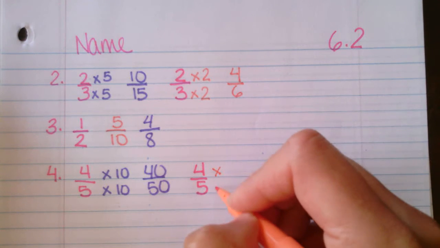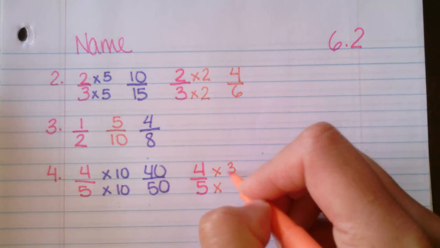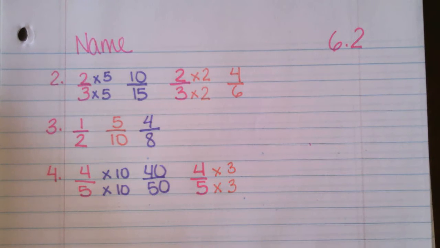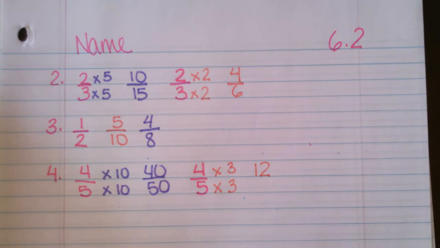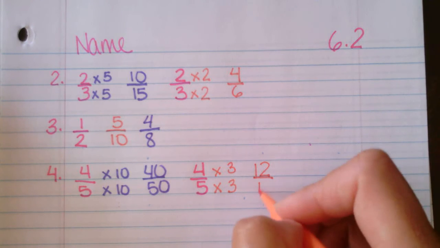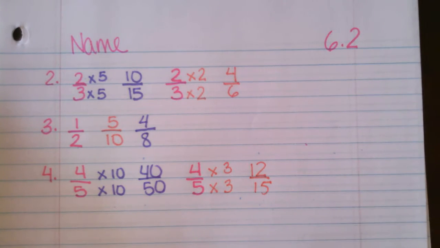So let's try 3. 4 times 3 gives us 12. 5 times 3 gives us 15. So our equivalent fractions to 4/5 could be 40 out of 50 or 12 out of 15. You can always choose to multiply by the same 2 numbers to get 2 different equivalent fractions. I'm just choosing to have fun and do it other ways.